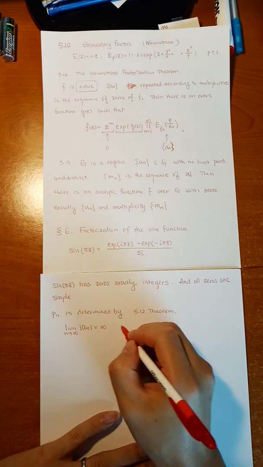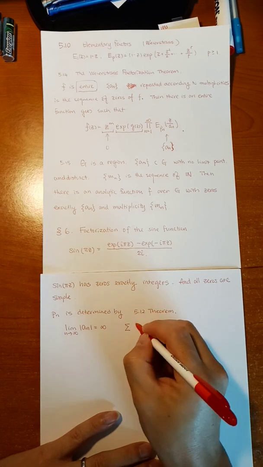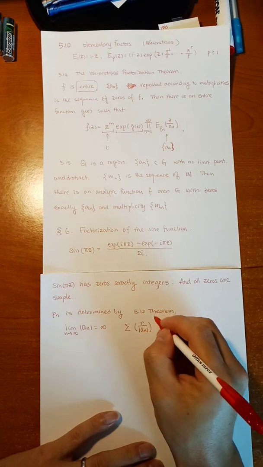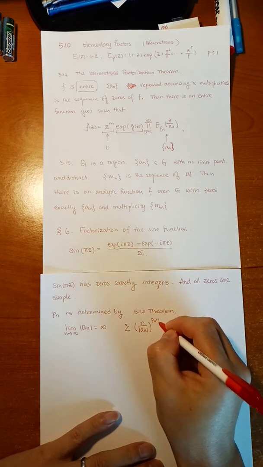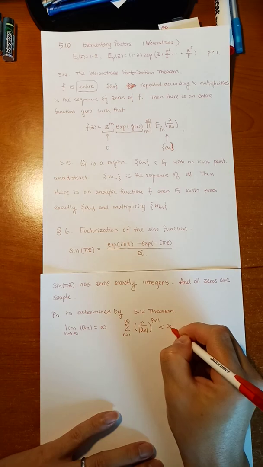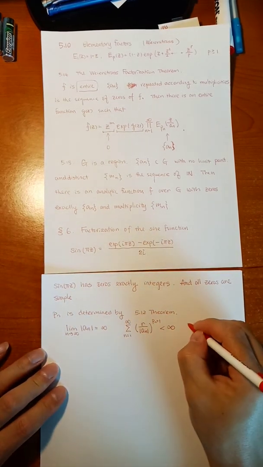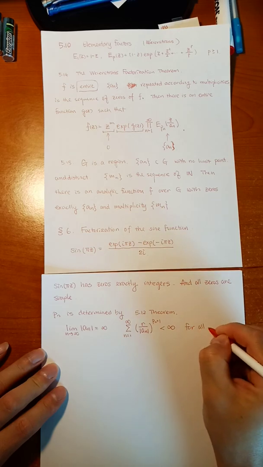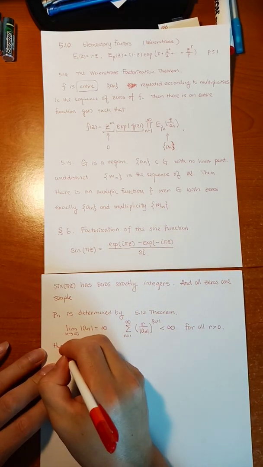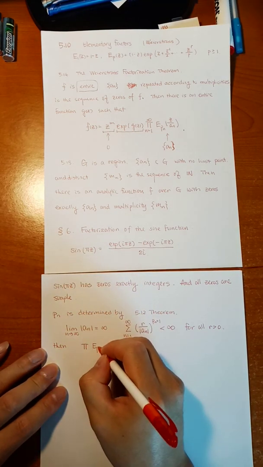And p_n satisfies the property that the sum over n from 1 to infinity of (r over the absolute value of a_n) to the power p_n plus 1 is less than infinity. We need this to converge for all positive r. Then the infinite product converges.